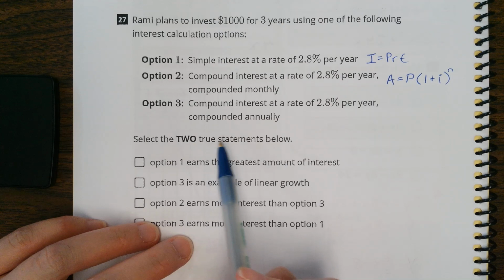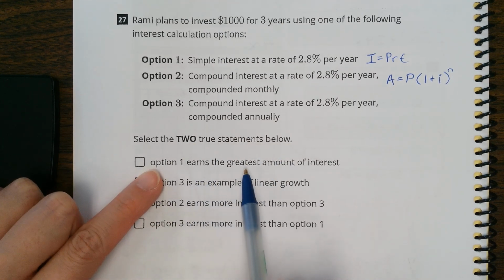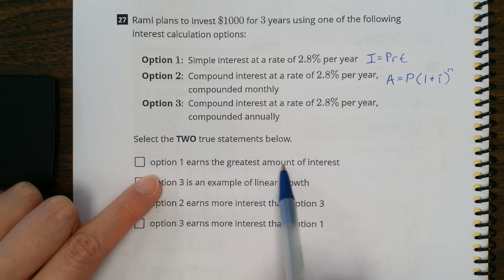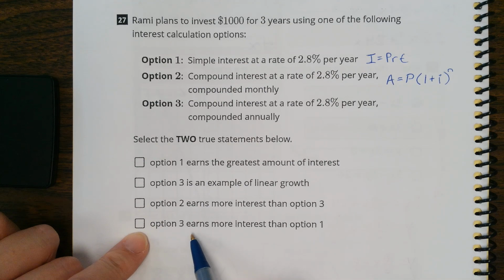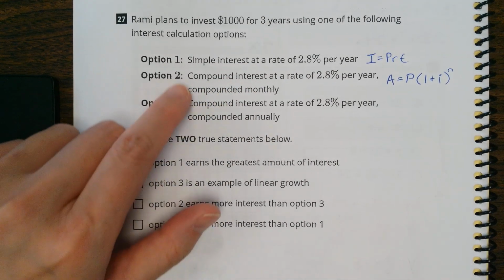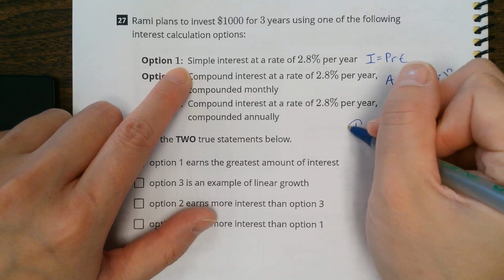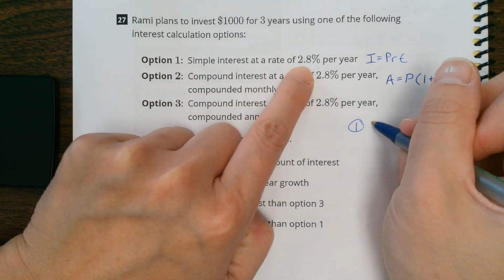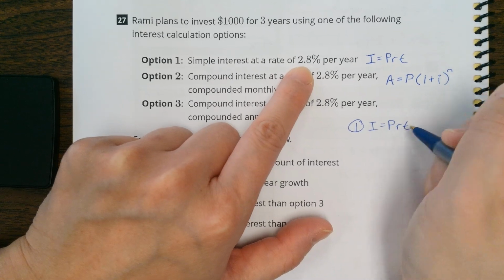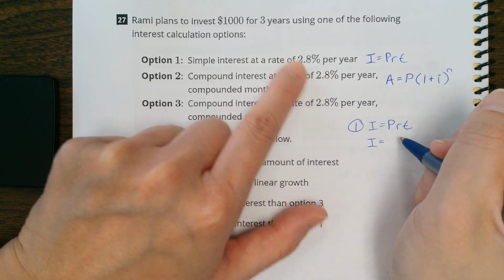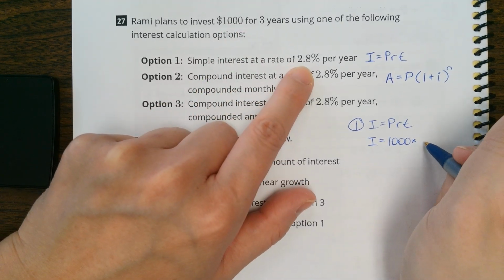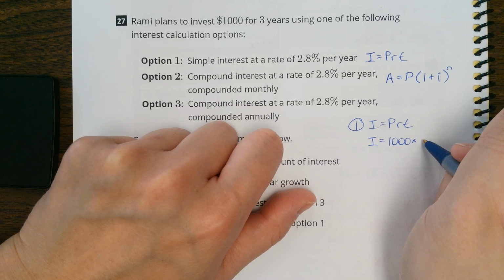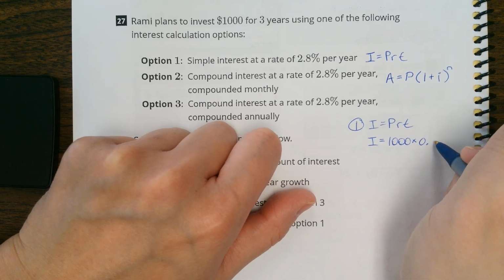So select the 2 true statements below. Option 1 earns the greater amount of interest. Okay, so yeah, we actually have to calculate it. So option 1, simple interest at a rate of that. So I equals PRT. I equals, the principal was 1,000. The rate, what's my rate? 2.8%, which is 0.28? 0.028. Good job.